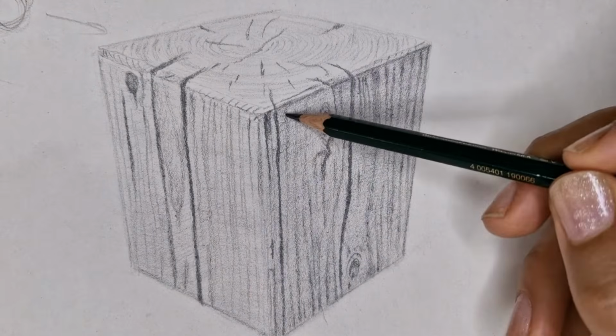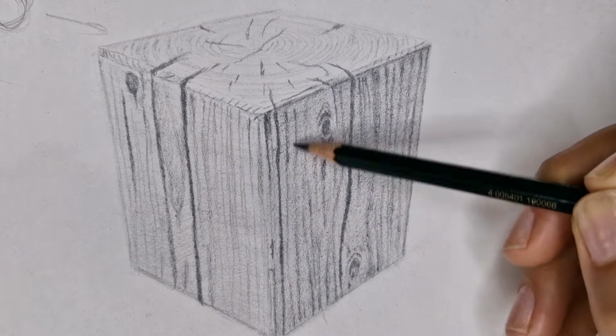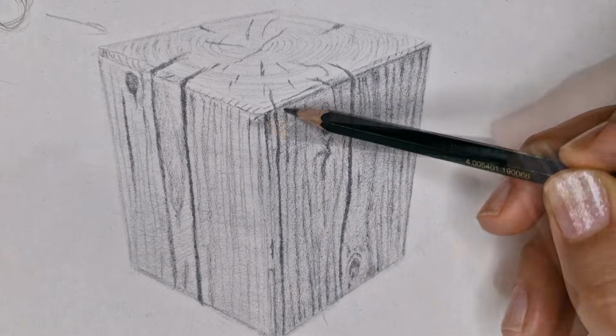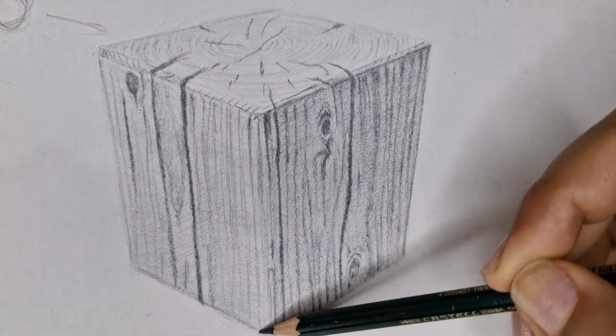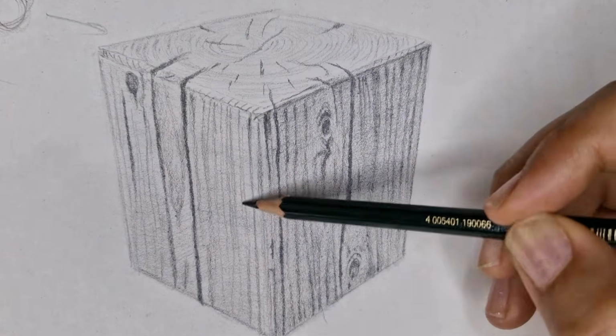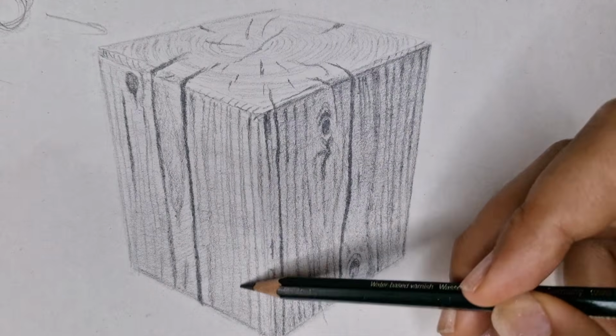Now quickly, I just add in a little bit more of that wood grain back in there because we kind of lost it in that dark value. Now we move on to these next planes.